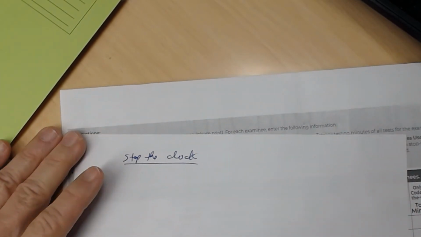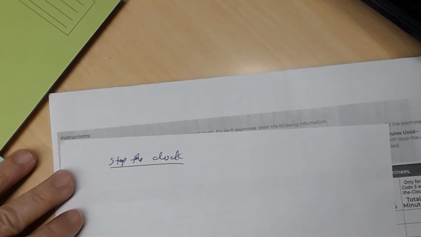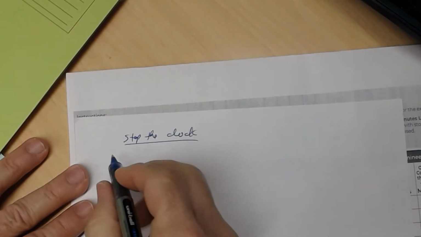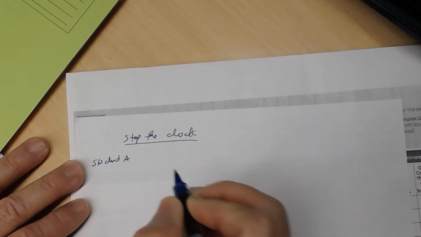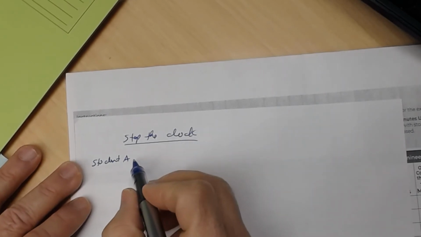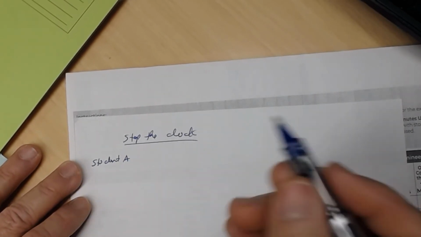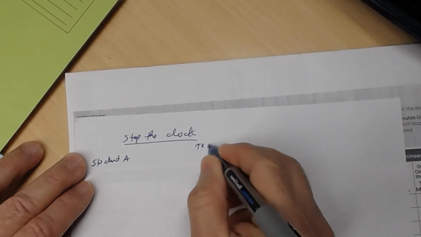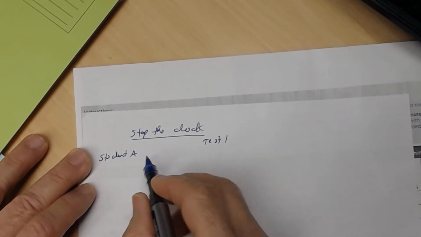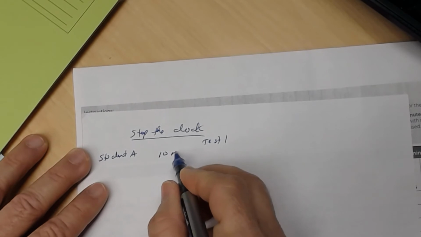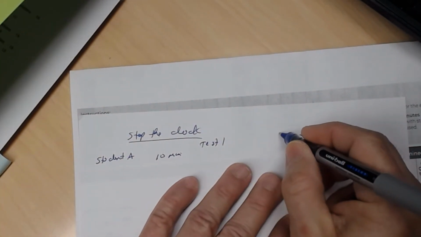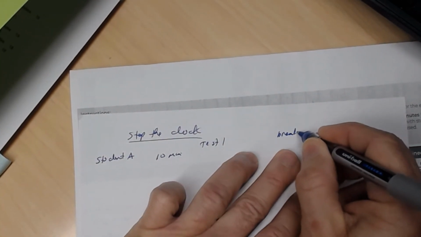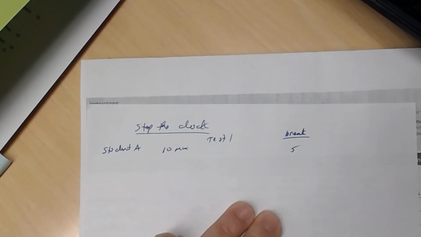Let's suppose that student A takes test one. Student A works for 10 minutes, then leaves the room, goes to the bathroom, let's say for 5 minutes. So you have to keep track of the breaks. You have a break column, 5 minutes.